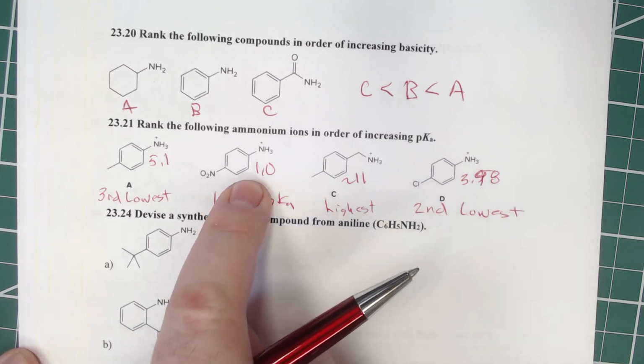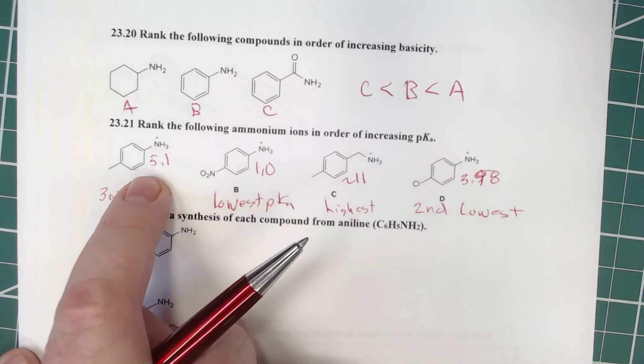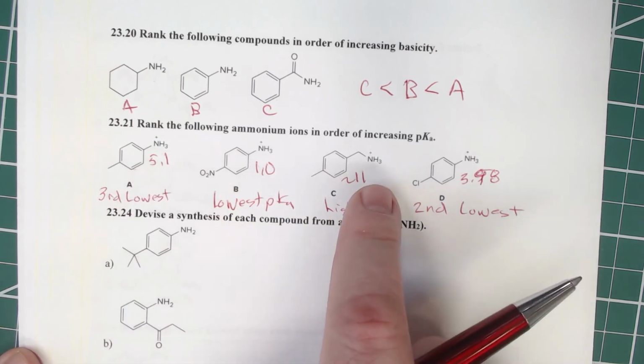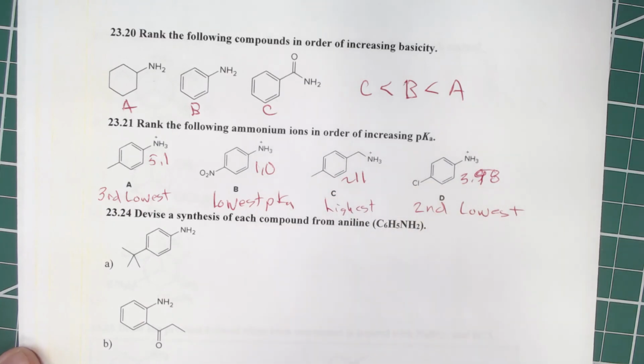So this is a pretty decently strong acid. This one's a little weaker, even weaker. And then this would be the weakest acid, which means it has the strongest conjugate base.